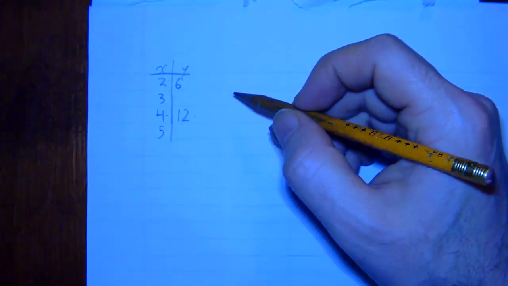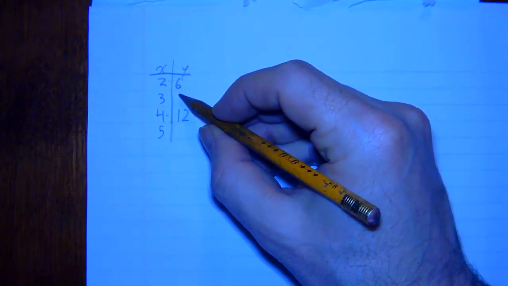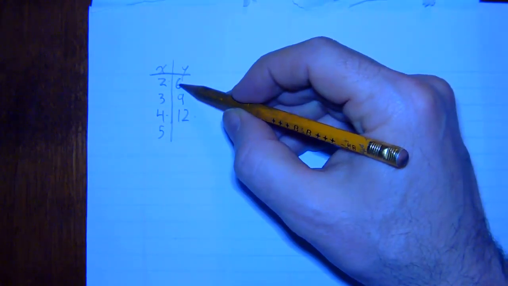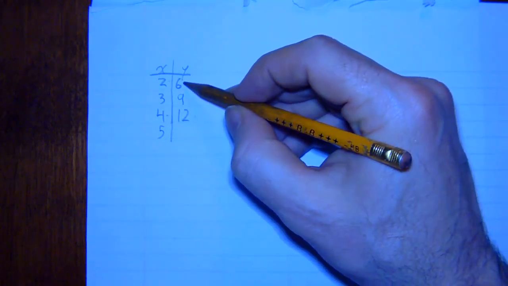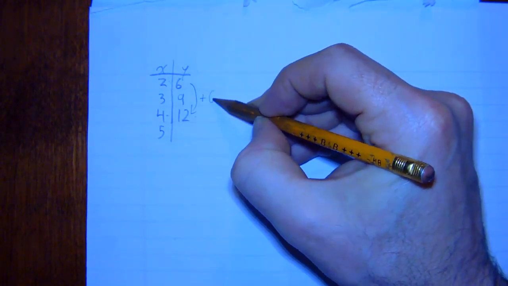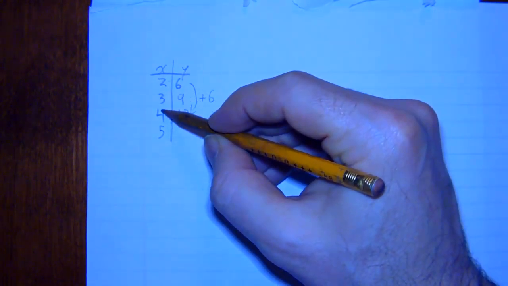Alright, so hopefully you paused the video, you had a chance to think it through, and you figured out that the missing value is 9. Now how do we get 9? Well, we look at the fact that it went from 6 up to 12, so that's a jump of plus 6, but it did that in 2 different figures.